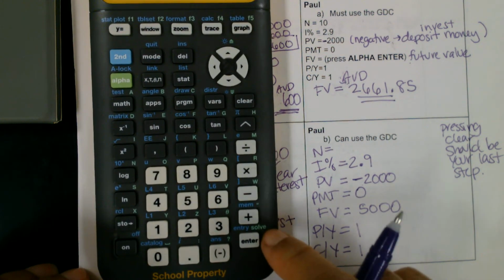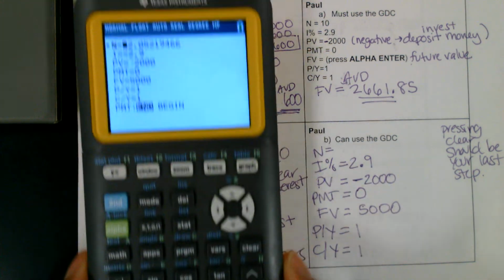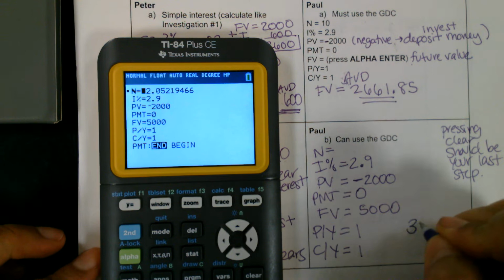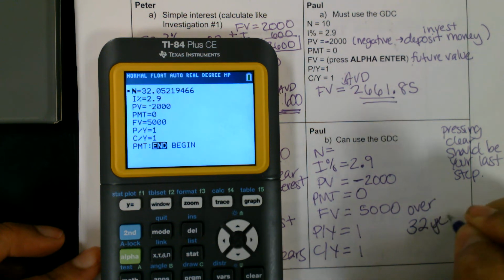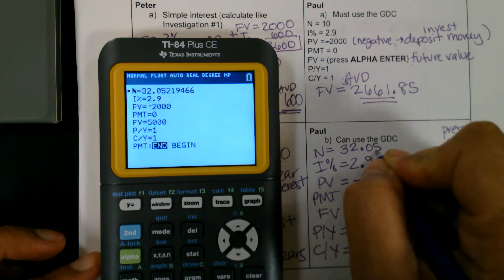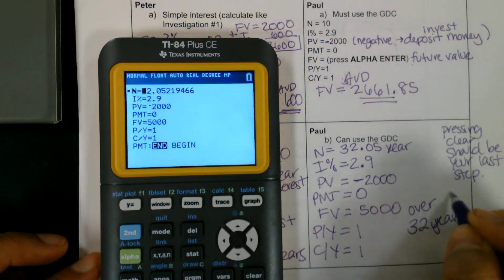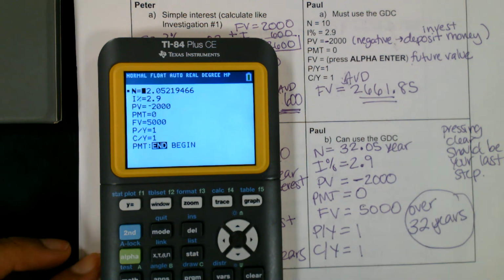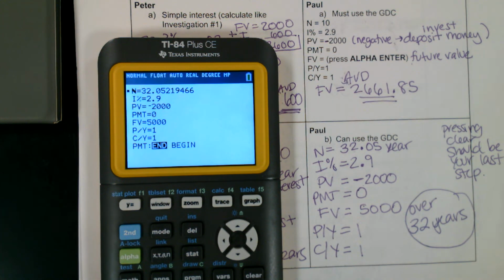So remember, we need to get to the green solve button, so we're going to press the green button, alpha, and then we're going to press enter, and we see it's going to be 32, let's say over 32 years. And I'm going to write the exact amount to the nearest second decimal right here. So 32.05 years. And then when I write it in a complete sentence, I'm just going to say over 32 years. Okay. If you have questions, ask me. Try this a couple times. If you get stuck, call me over. I am here to help.